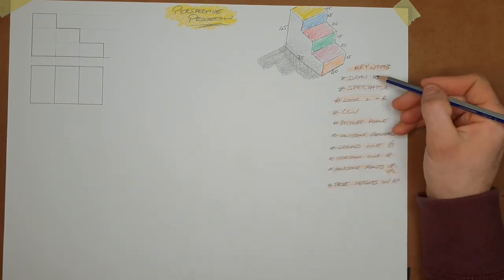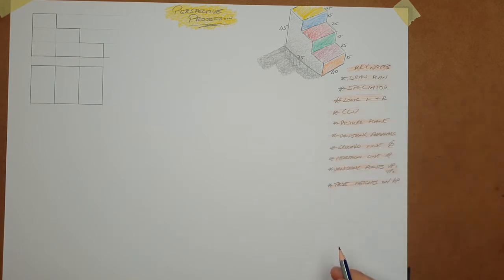Now the first key note is to draw the plan. I'm also drawing the elevation. It's not always necessary. In this case it's not really necessary at all. You could complete this whole drawing without the elevation, but we'll get in the habit of putting it in there, because when you get to more complex drawings you will definitely need an elevation, and you might even need a second elevation, that being an auxiliary.